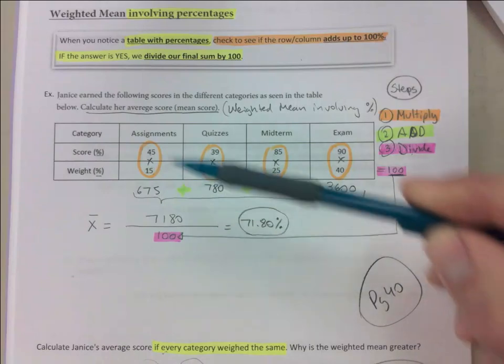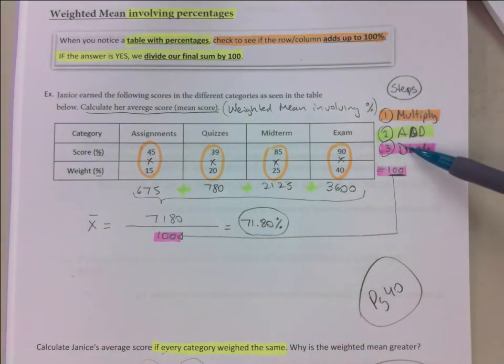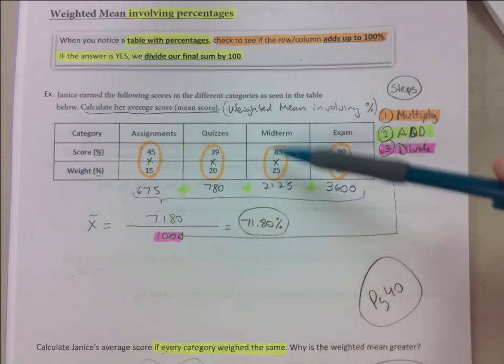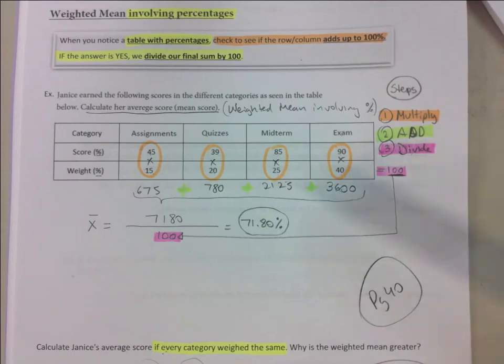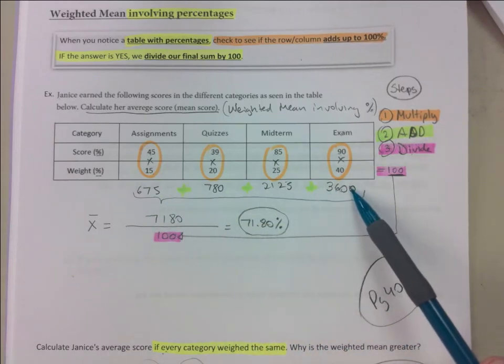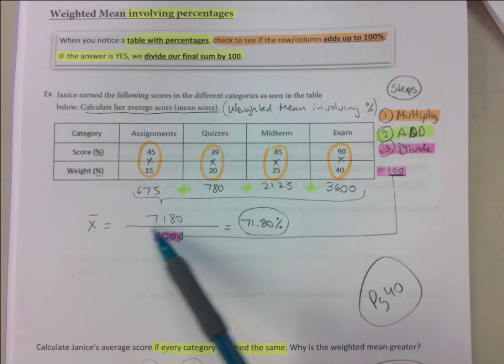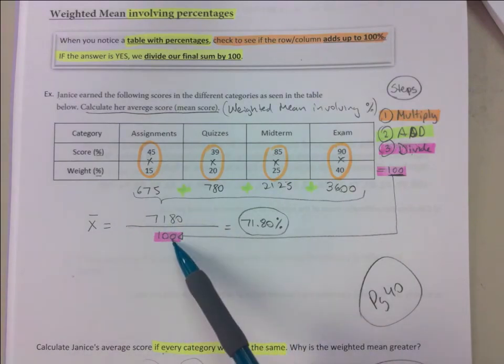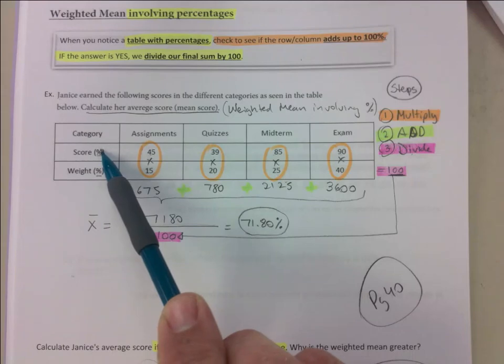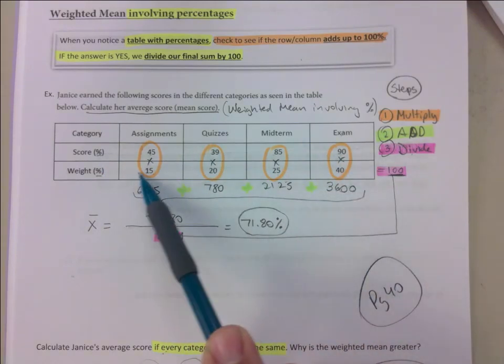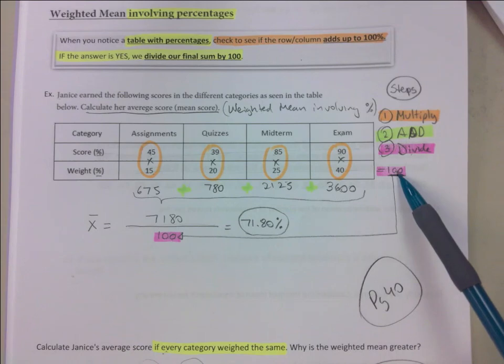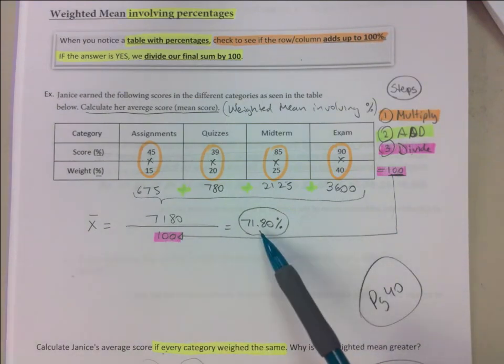Then you know, now you want to get M.A.D. Think of M.A.D. Weighted mean, you multiply across, then you add your results, you put that number down, and then you divide by something. If it's percentages, check one of the rows or one of the columns. If it adds up to 100, boom, you divide by 100, you're done. That's as simple as that.